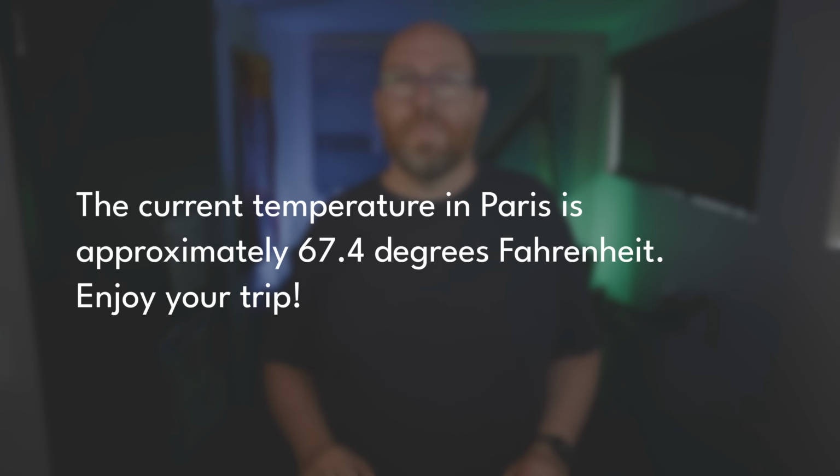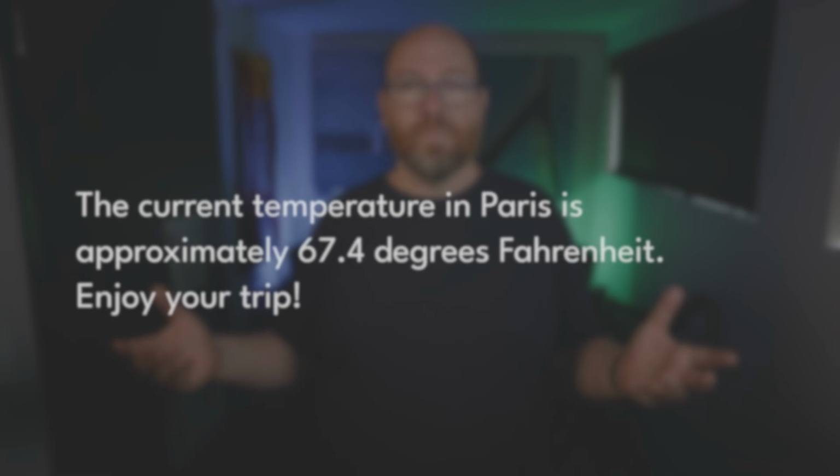The current temperature in Paris is approximately 67.4 degrees Fahrenheit. Enjoy your trip. This was the one model that responded correctly, but try it a few times and then it fails randomly. When I ran basically the same examples using the previous process, I ran every model I had hundreds of times, and I couldn't get it to fail ever.